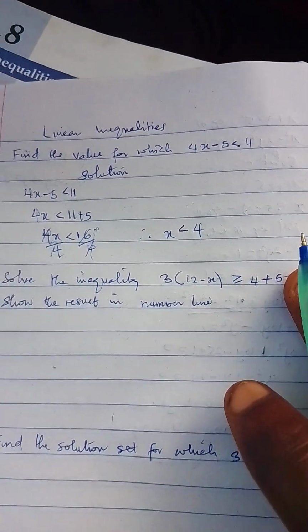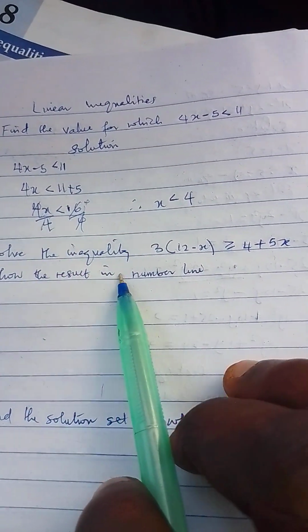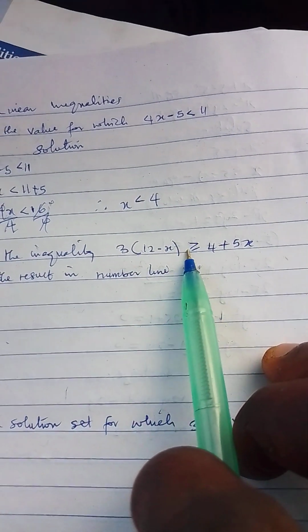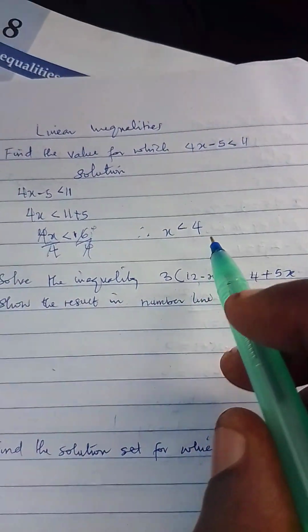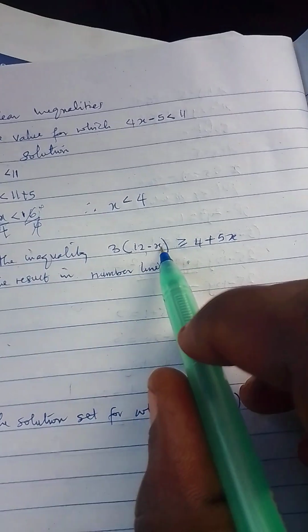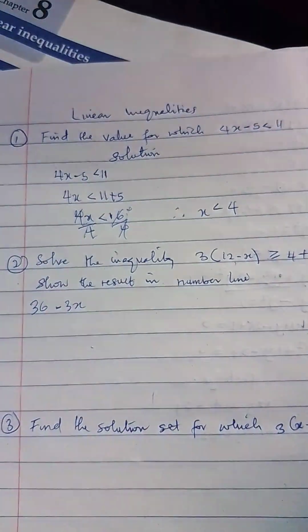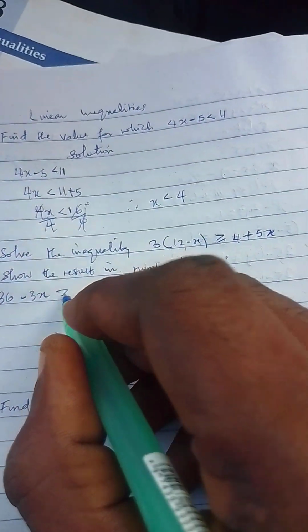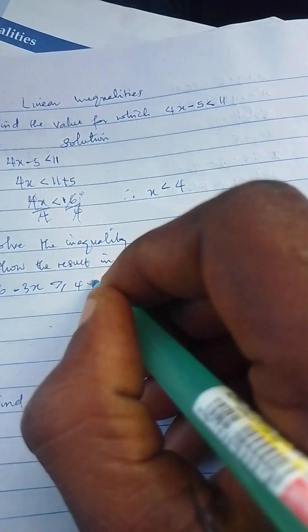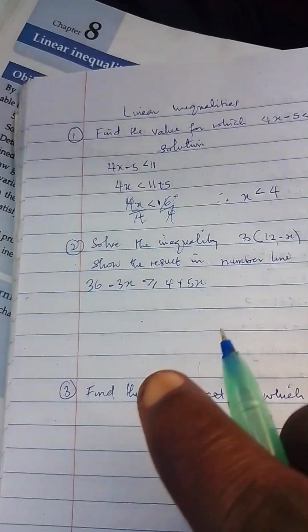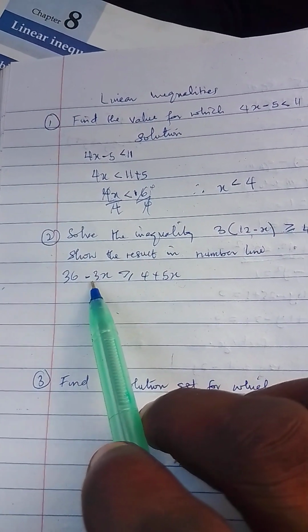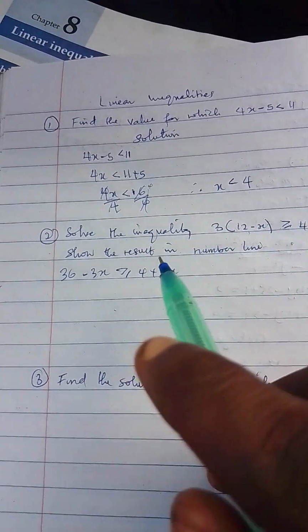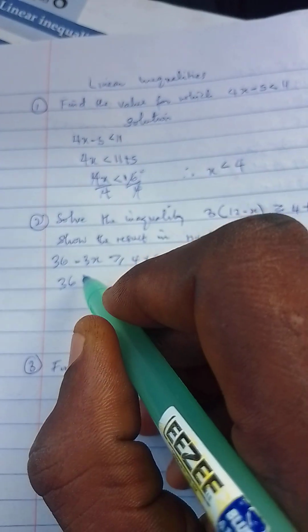Now, the second example here says, solve the inequality 3 into bracket 12 minus x is greater than or equal to 4 plus 5x. Let's make an attempt. Let's open the bracket. 3 times 12, 36. 3 times minus x, minus 3x. Then greater than or equal to 4 plus 5x. Now, if you observe, this is smaller, so it will go and meet 5x, while 4 will go and meet 36. So that means I have 36 minus 4.